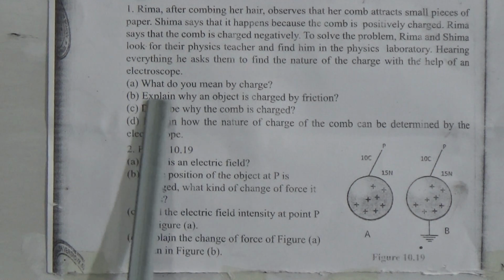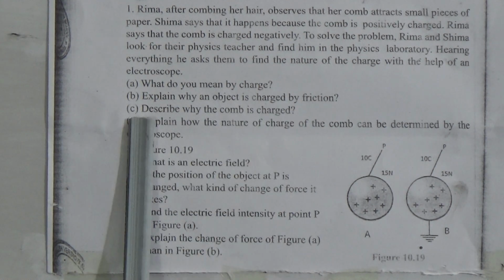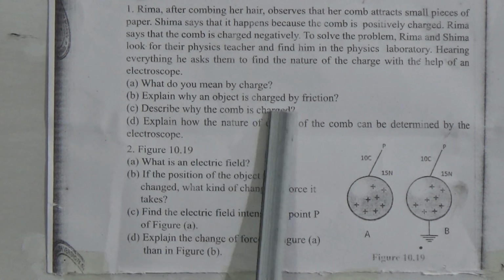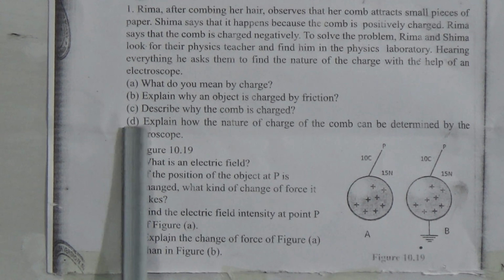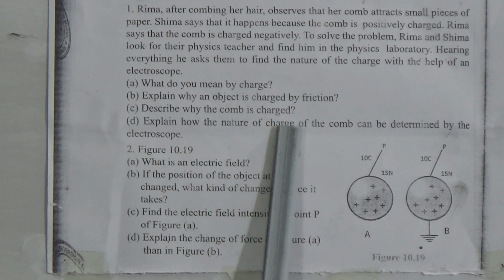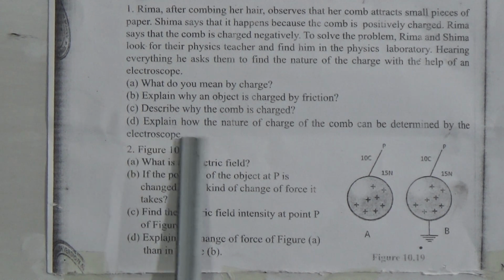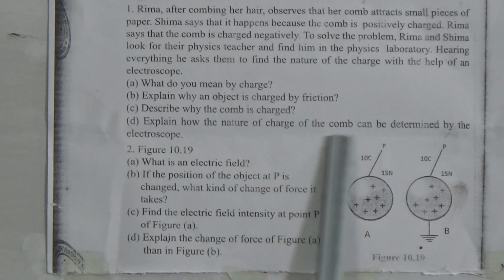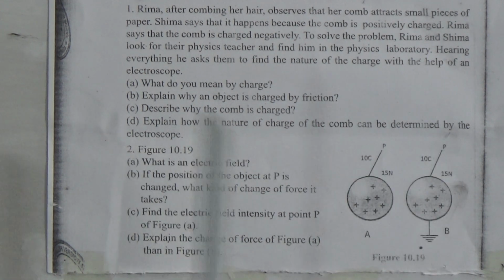Now, question number A, what do you mean by charge? Question number B, explain why an object is charged by friction. Question number C, describe why the comb is charged. And question number D, explain how the nature of the charge of the comb can be determined by the electroscope.